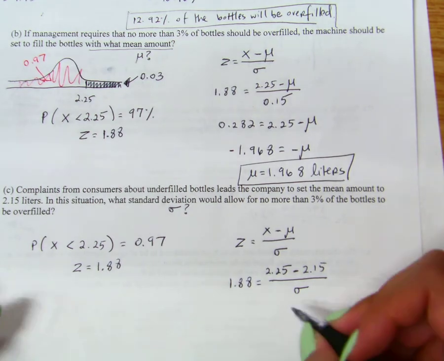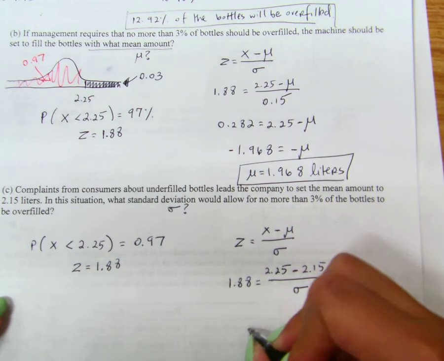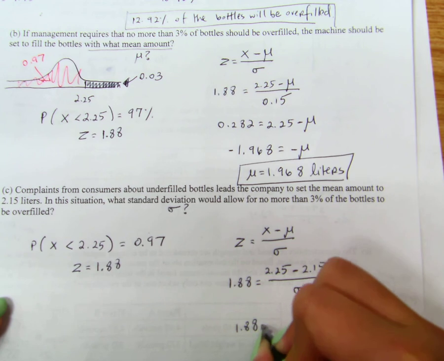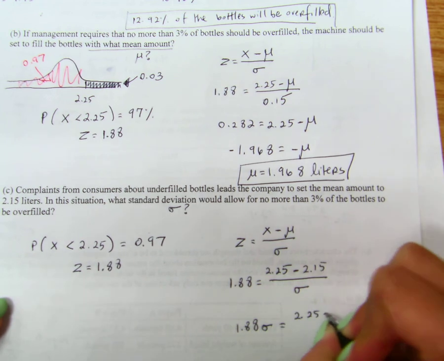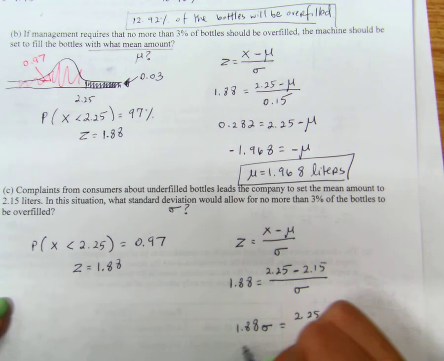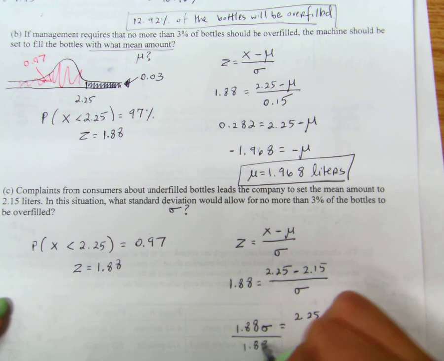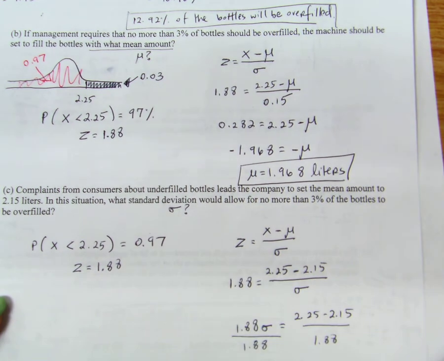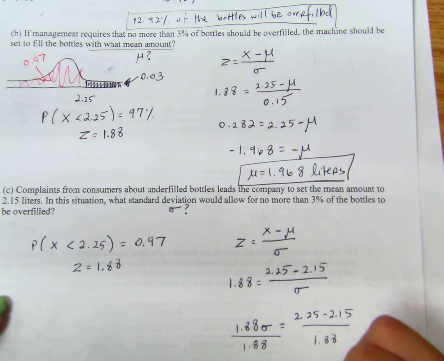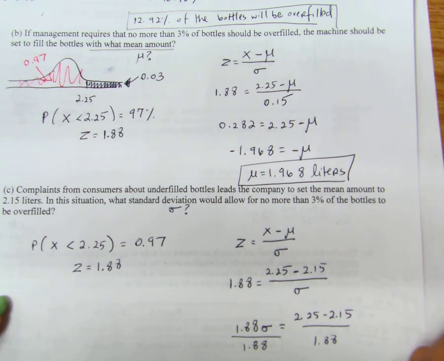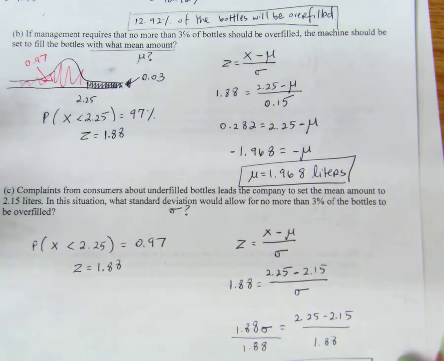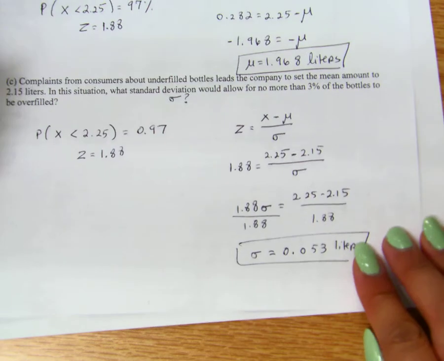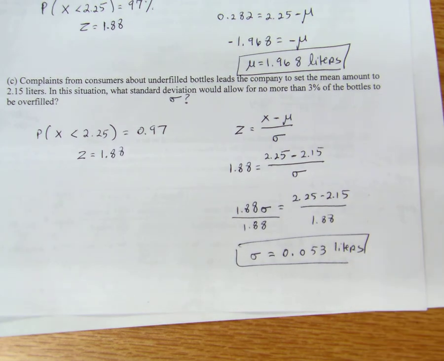I'm going to get rid of that fraction, so multiply standard deviation on both sides, and this is what we get. And then I'm going to divide by 1.88 to get this by itself. And we're going to get that the standard deviation is 0.053 liters after punching that into the calculator. And again, I made sure that I had my units.